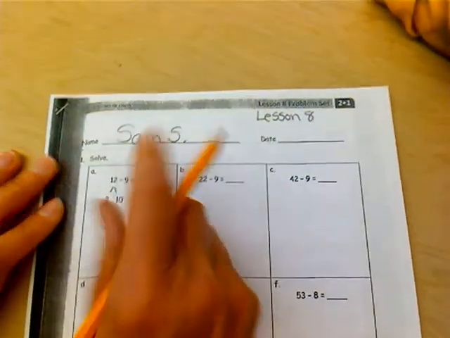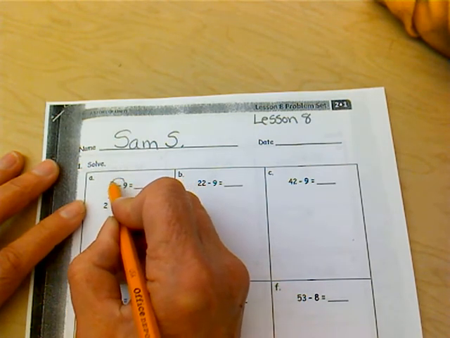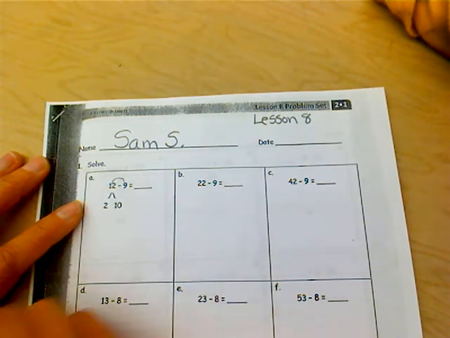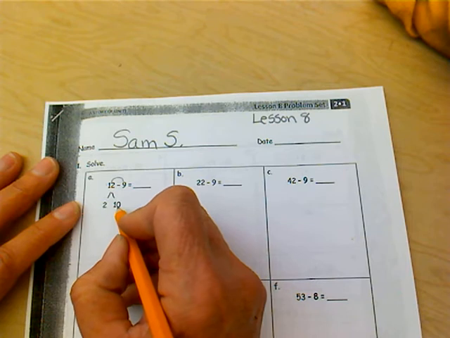Now, we are going to start with our sample problem. I can't take 9 away from 2. Well, it just doesn't work. It could if we were going to go into negative integers, but we're not going to do that. That'll be about 5th or 6th grade.